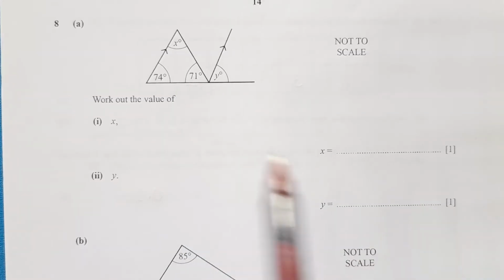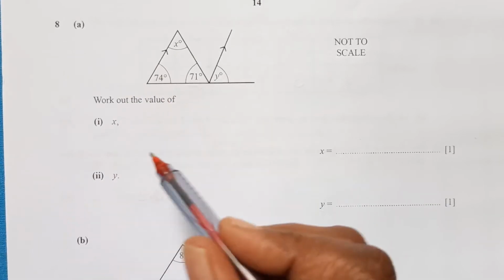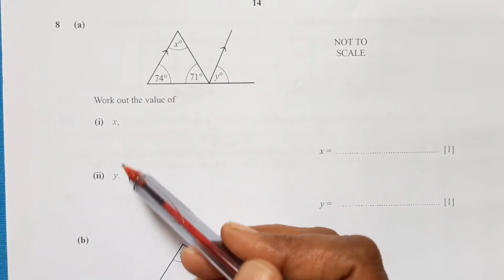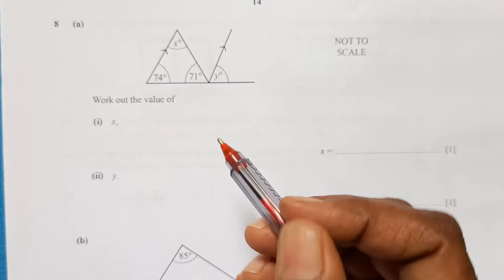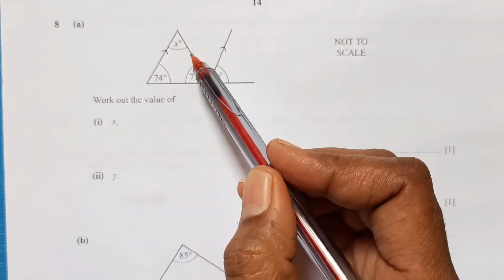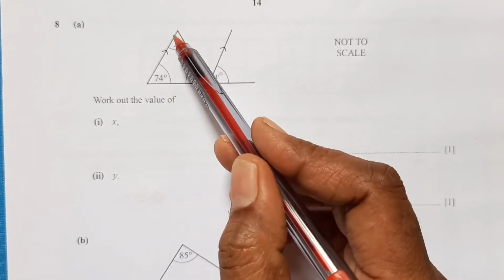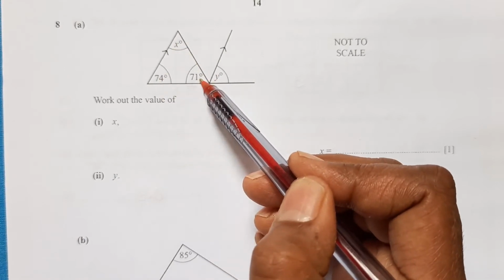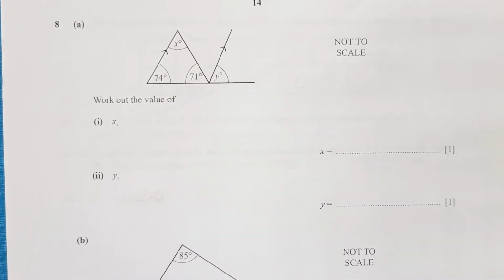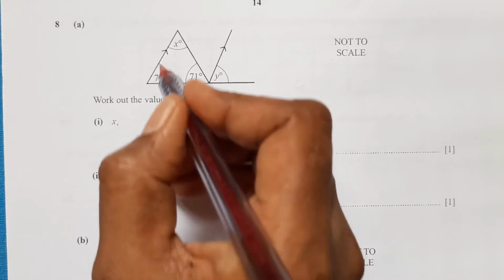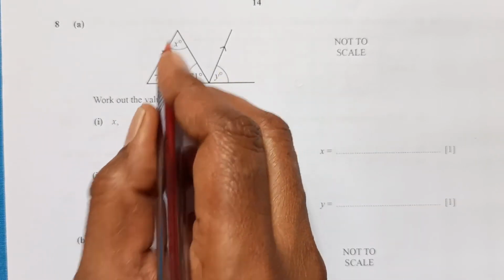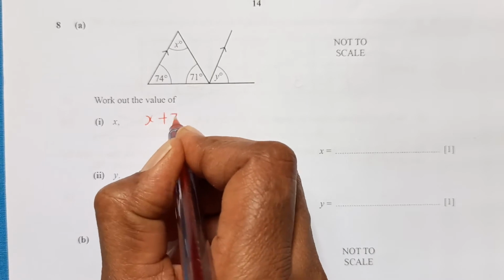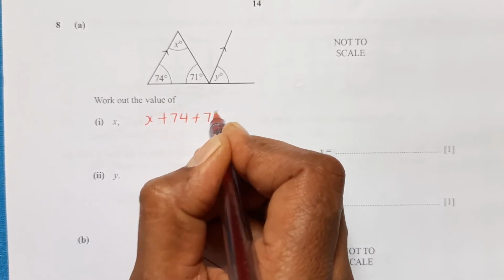Question 8, part A. Work out the value of x in the first part, and second we have y. So if you see, where is x? X is here now in a triangle. So the sum of angles of a triangle is always 180 degrees. So from this triangle it will be x plus 74 plus 71.